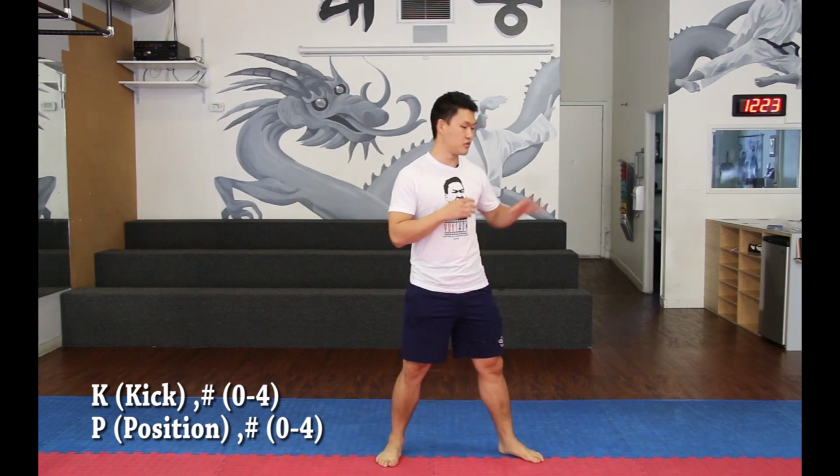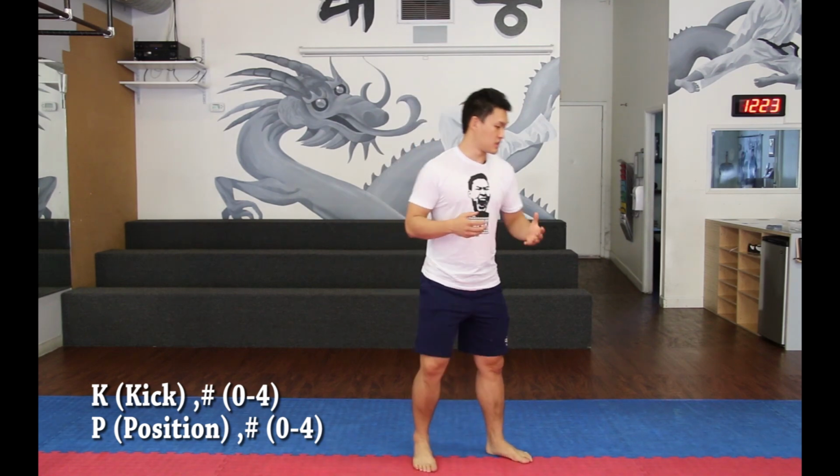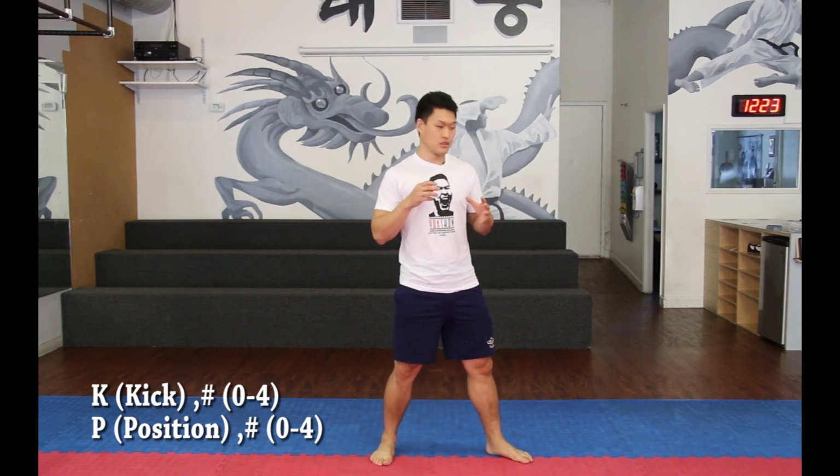And I'm going to be using the labeling system with the letters K and P. K stands for kicks, and P stands for position. And the letter P will be followed by a number, which denotes how far you are relative to your opponent. And the letter K will be followed by another number, which denotes the corresponding kick to that P position.